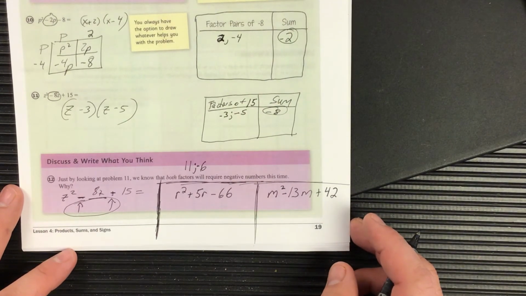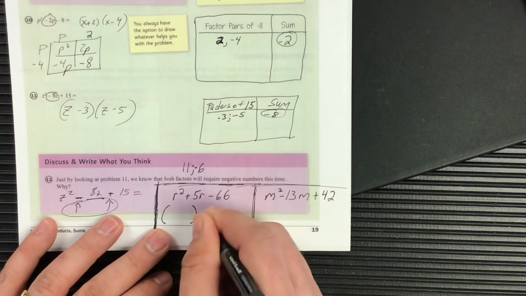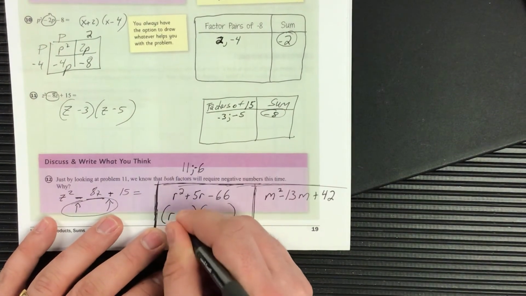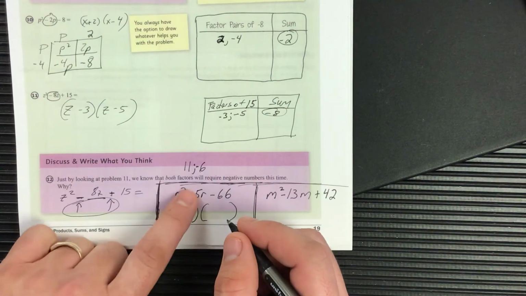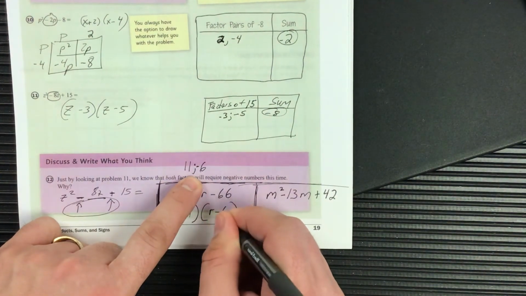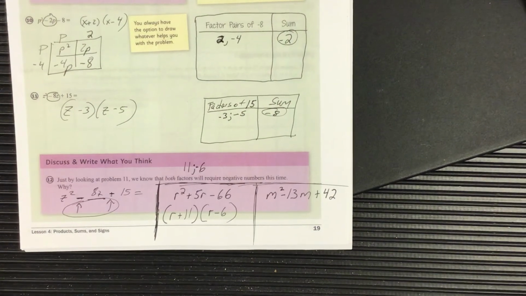How would I write my factors? R plus 11 and then R minus 6. So 11 is positive, 6 is negative. Again, if you want to make the chart, do it. Make sure your signs are correct, though.